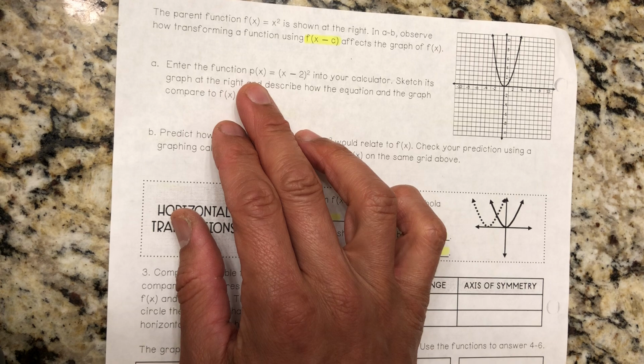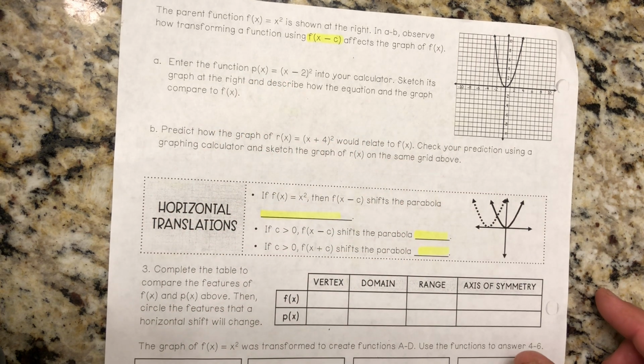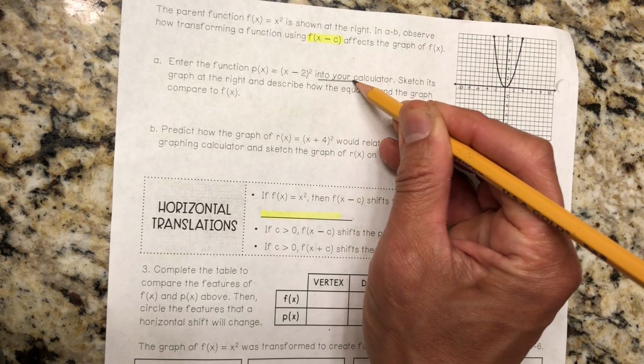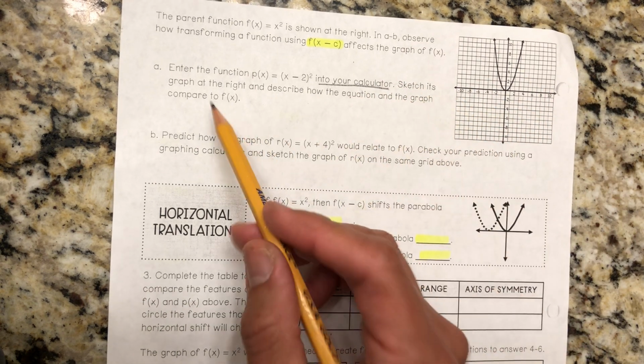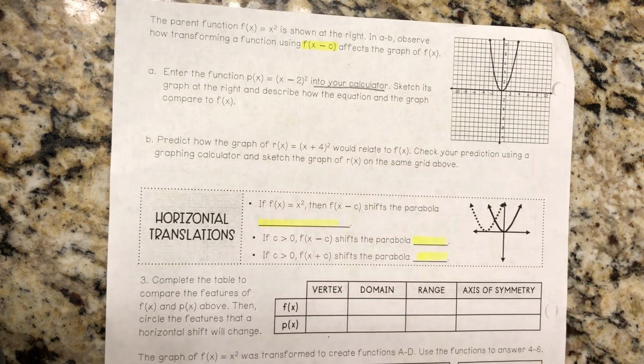Enter the function p of x equals the quantity x minus 2 squared into your calculator. So now's a great time to use the Desmos calculator so you can see the parabolas that it creates. Sketch its graph at the right and describe how the equation and the graph compare to f of x.